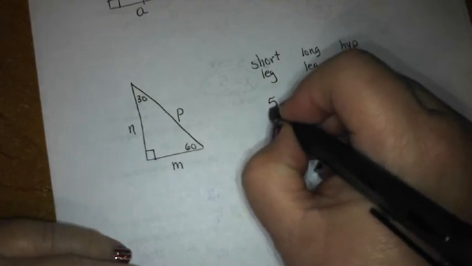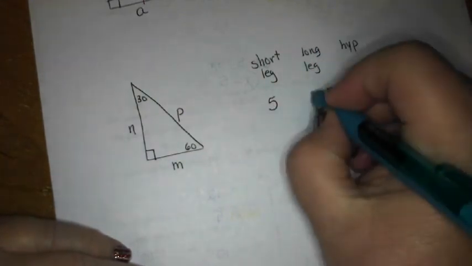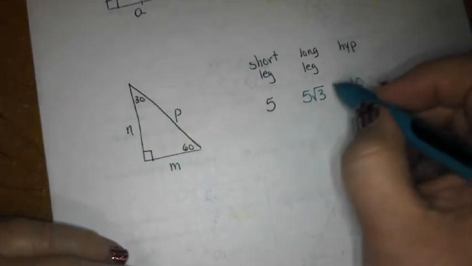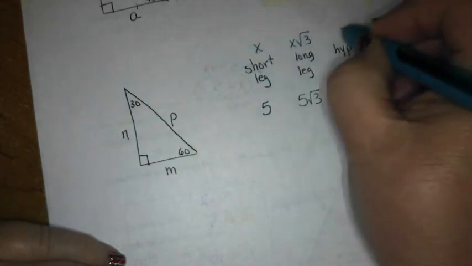So if I tell you that the short leg is 5, you should be able to tell me that the long leg is 5√3 and the hypotenuse is 10. If you need to look at your formula sheet for that, that is okay.